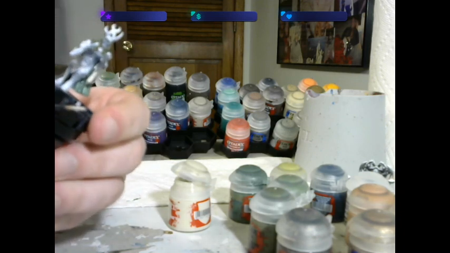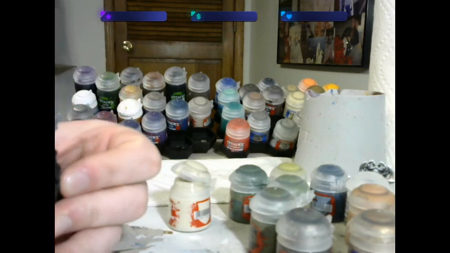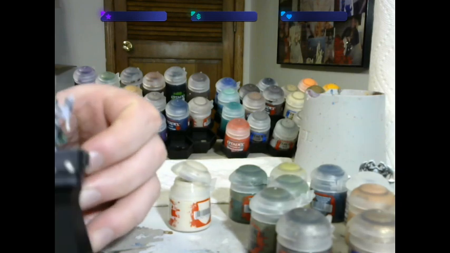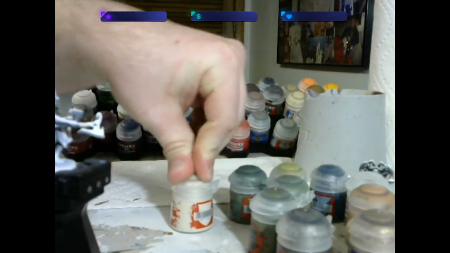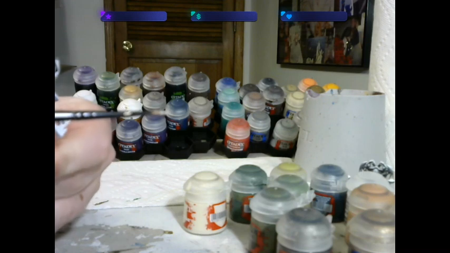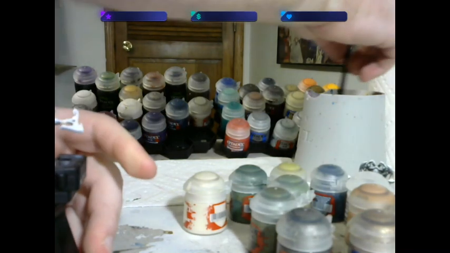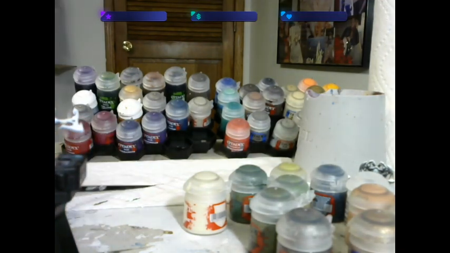Okay. Yeah, I'm liking these base colors, they're looking good. The Castellan, I think, doesn't look like it's fully dried yet, so we'll keep working on other stuff for now.